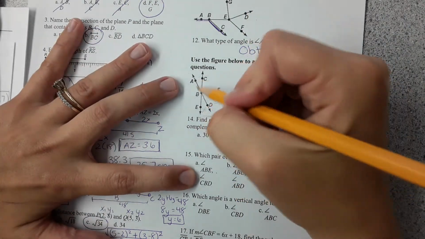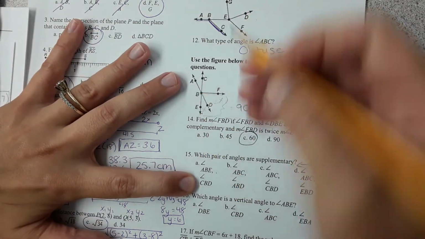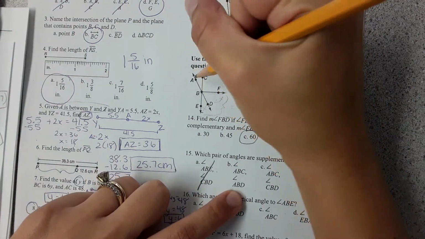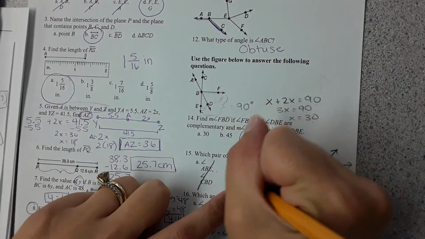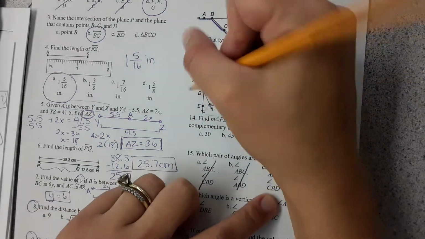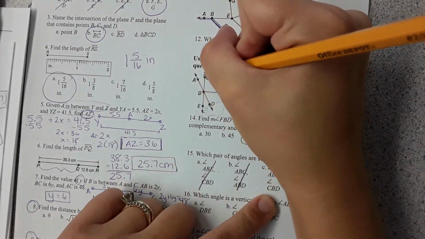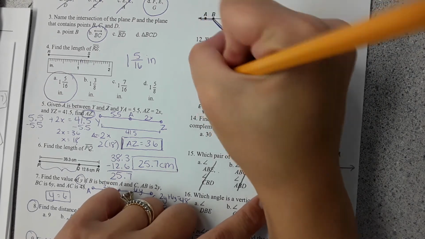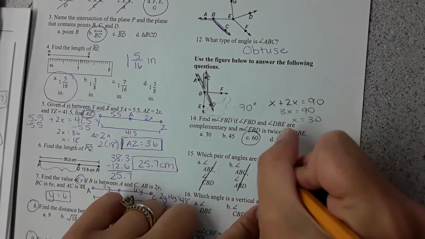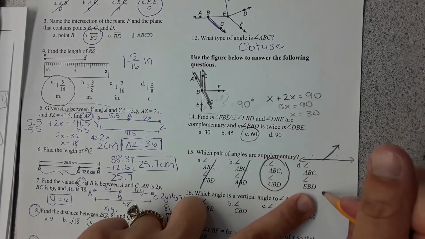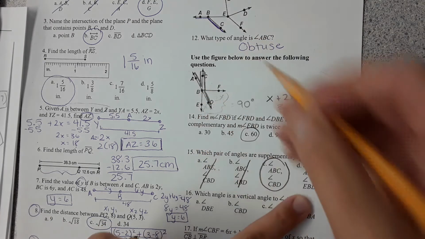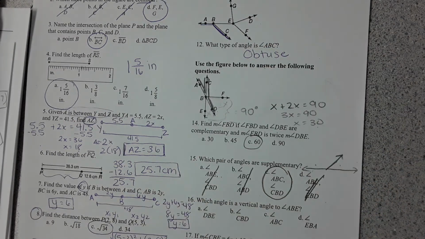So here we have ABE and CBD. Those are vertical, not supplementary. ABC, ABD. No, those overlap. ABC, CBD. There it is. It's this angle and this angle that is supplementary. I'm going to double check the last one just in case I made a mistake. Those are vertical, not supplementary.